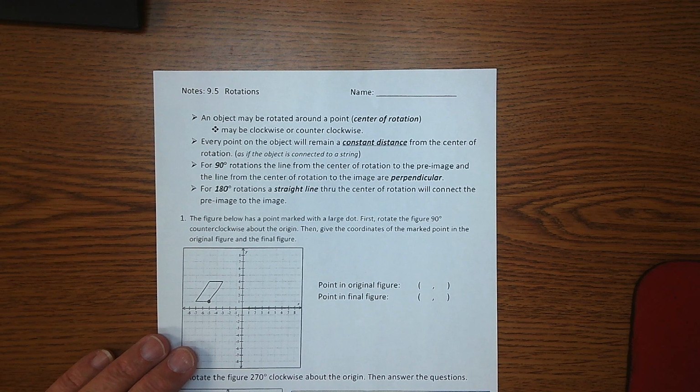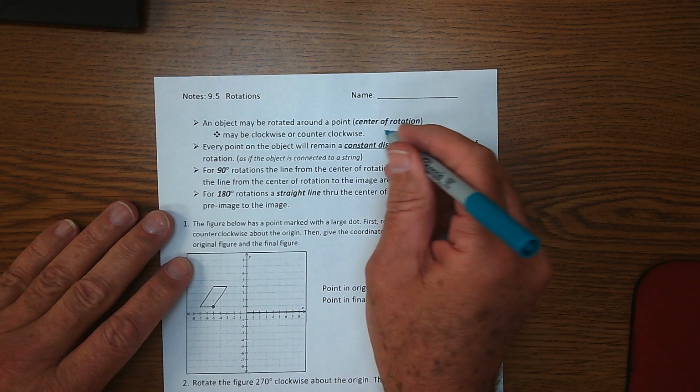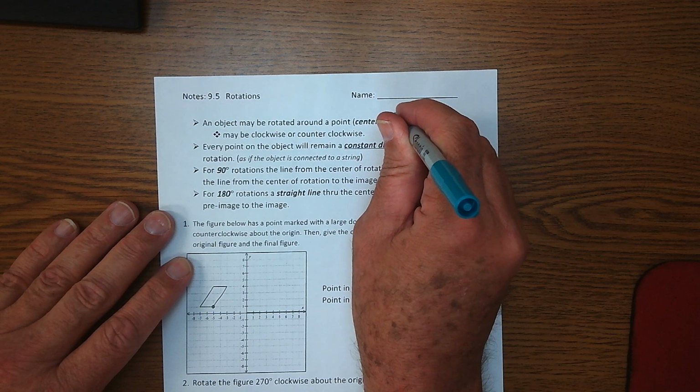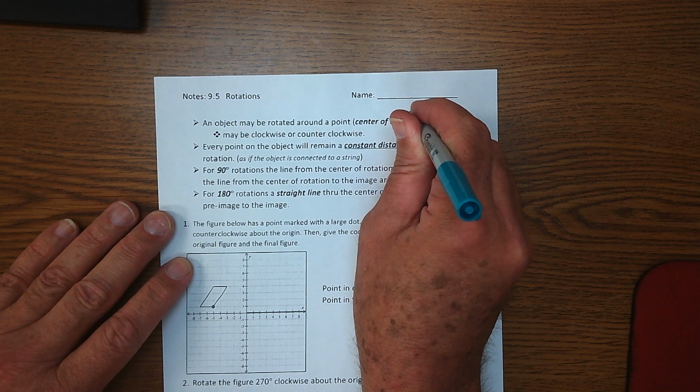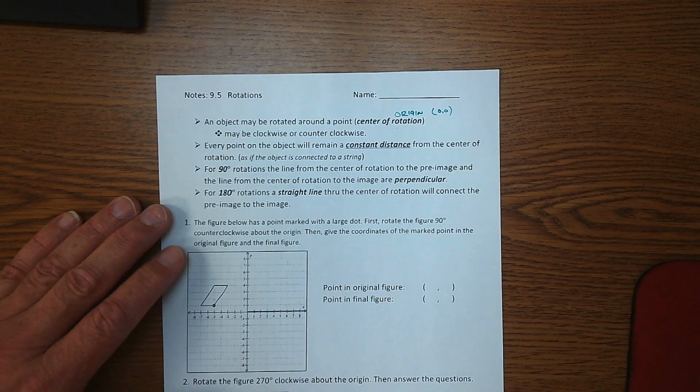Alright, here we go. This is going to be rotations. Now, a couple things that are important about rotations. First off, there must be a center of rotation. In this place we're going to have the origin. Remember, the origin is the point 0, 0 on the graph where the two lines meet.